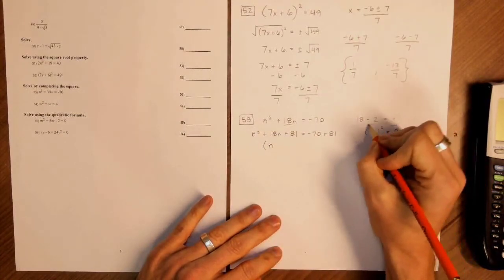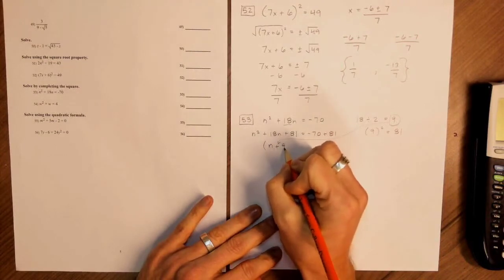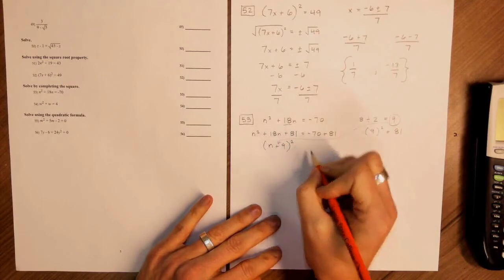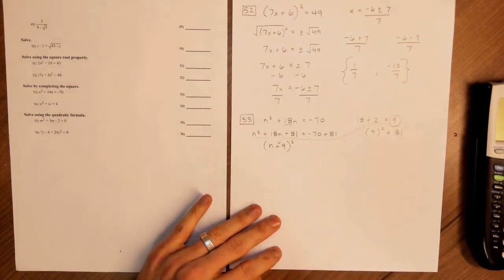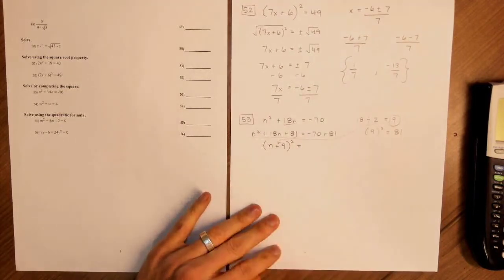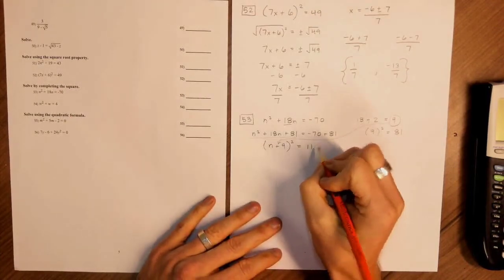Once we do this, the left side is going to simplify into n plus 9, and that's going to be squared. If we refoiled this out, we'd end up with this expression there. And then we do negative 70 plus 81. That's going to be 11.